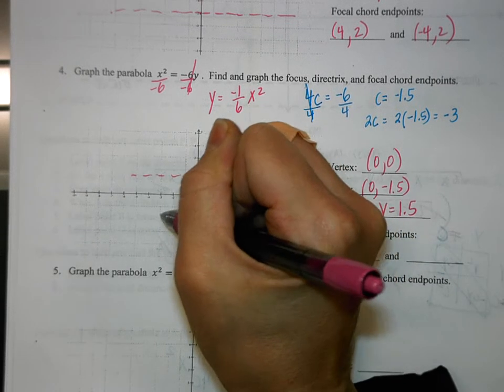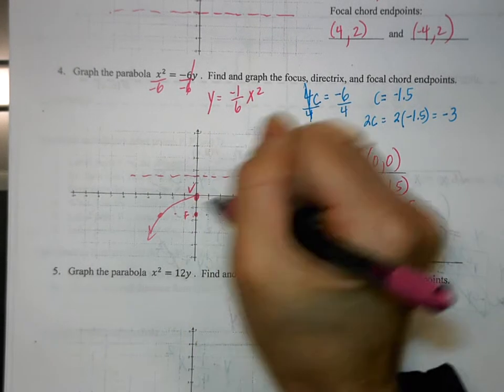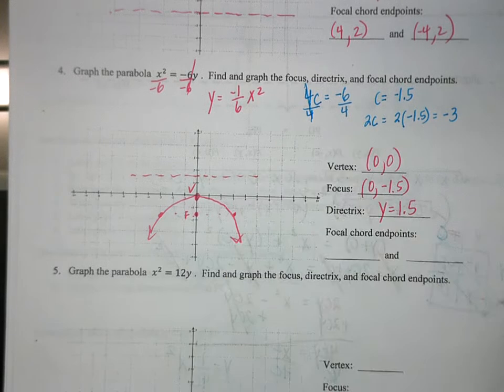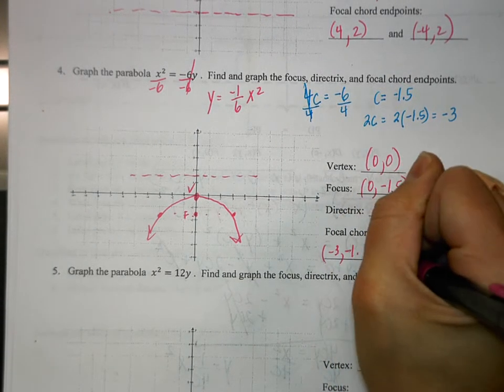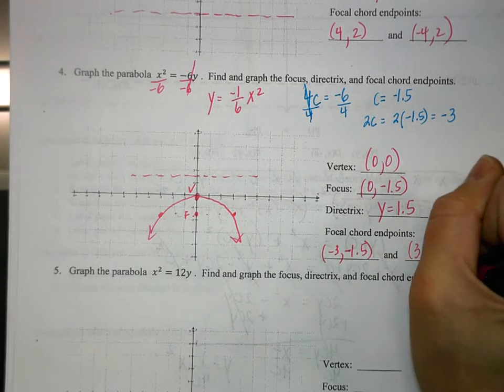And then we can draw our curve. And then those ordered pairs are at -3, -1.5, and +3, -1.5.